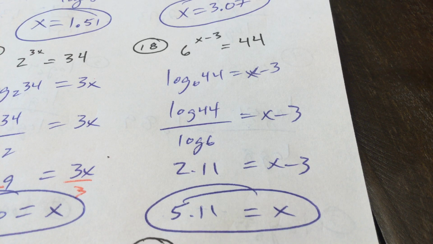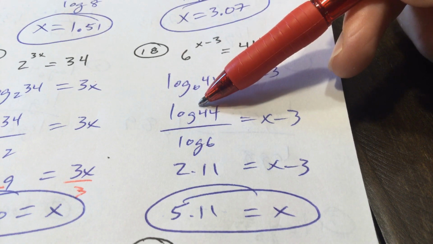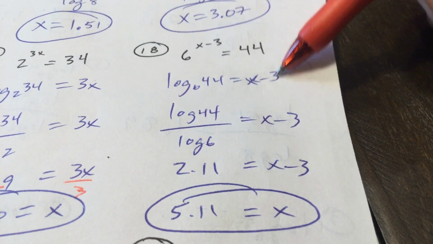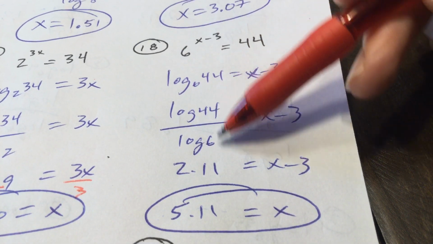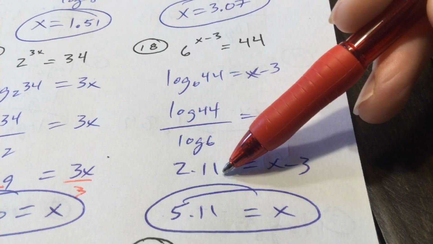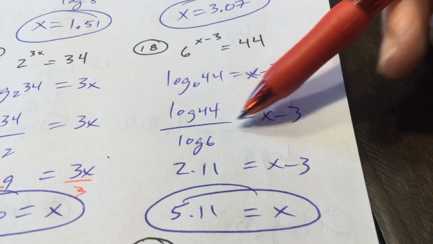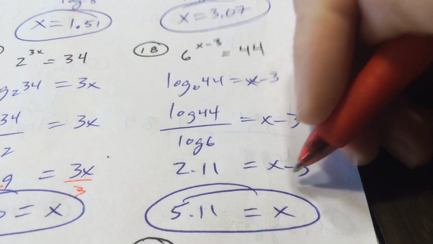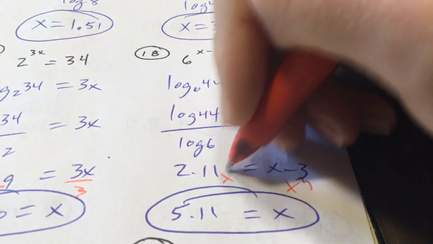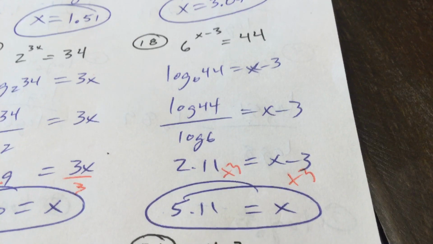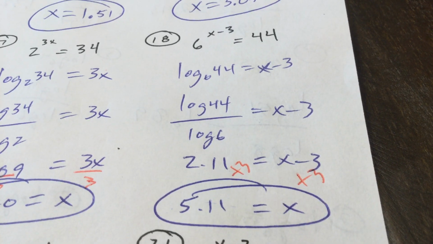All right. Log base 6 of the answer 44 is x minus 3. Log 44 divided by log of 6 is about 2.11. Again, type it in your calculator, and that's what x minus 3 is. So you would simply add 3 to that answer. 5.11 is what x is going to be.